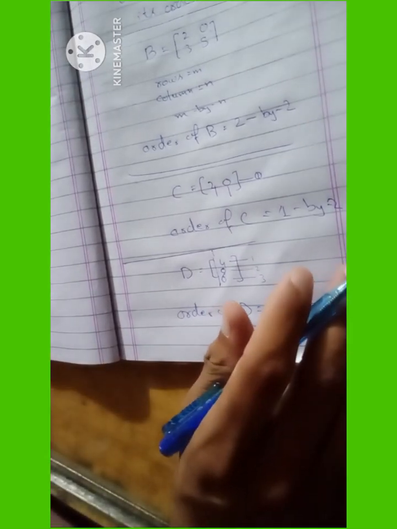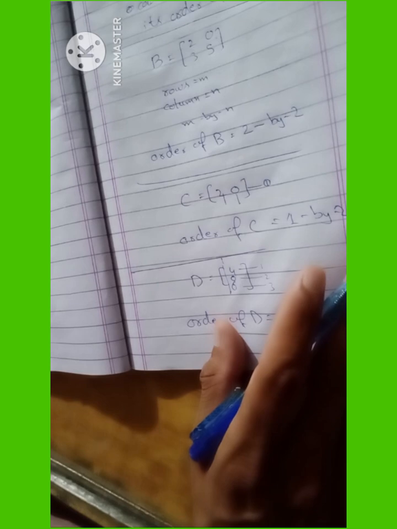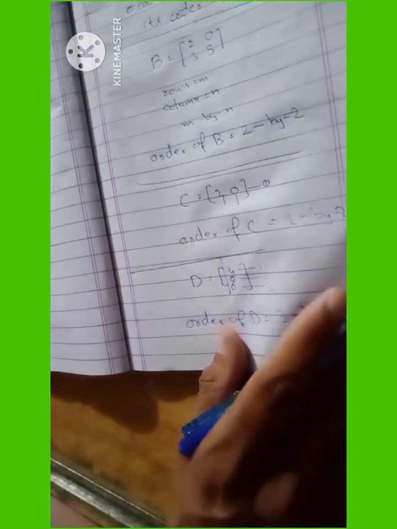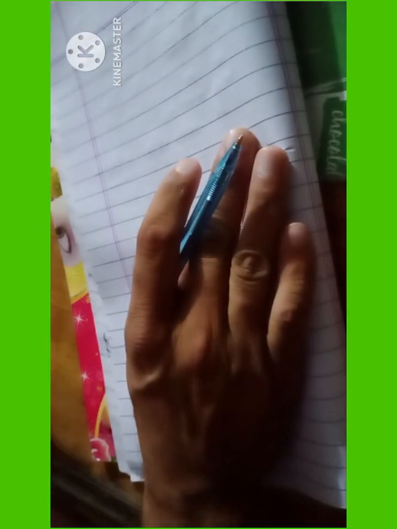Similarly, question number 1 has 8 parts. Similarly, find the order of the other parts. And the second question is equal matrices. Find the equal matrices.